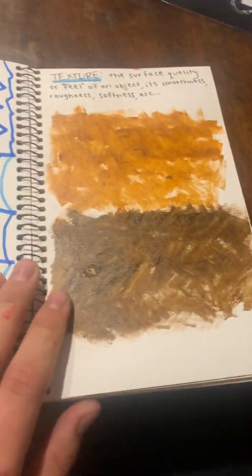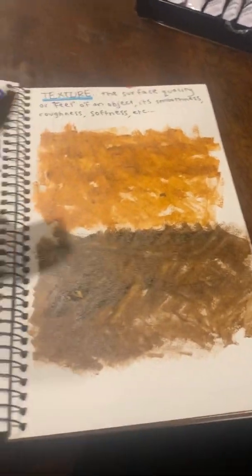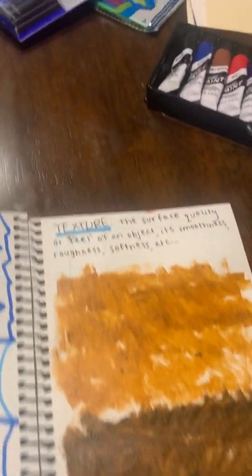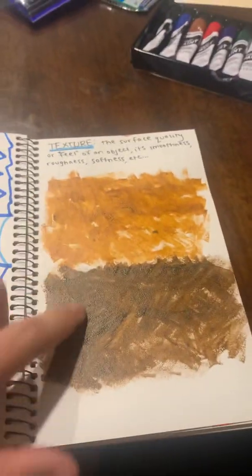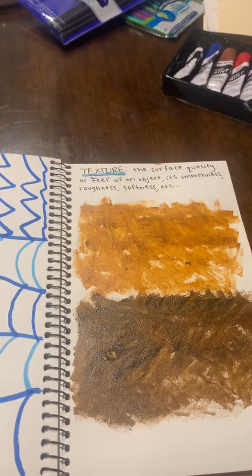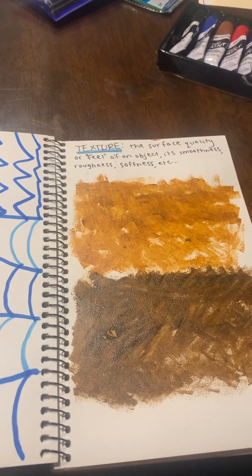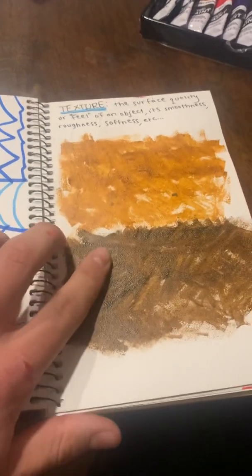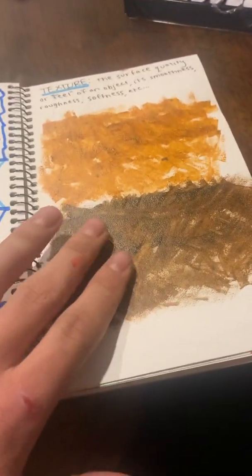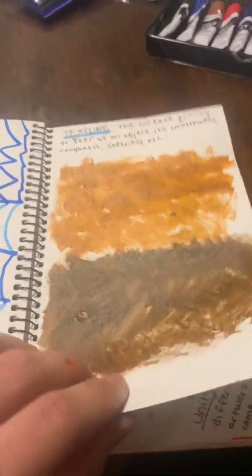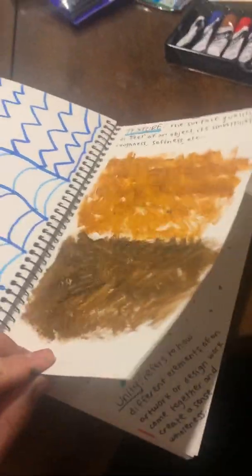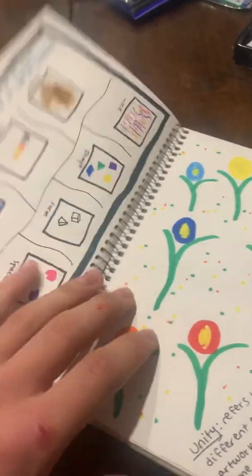Texture, again, I used a little paintbrush, but it was like a little sponge. And I used 2 different colors, so it was a lighter and a darker brown. Texture is defined as the surface quality or feel of an object, if it's smoothness, its roughness, softness, etc. As you can see, just looking at it, you can feel the texture in itself. So I really liked using that paintbrush, and it shows more of that texture feel to it.